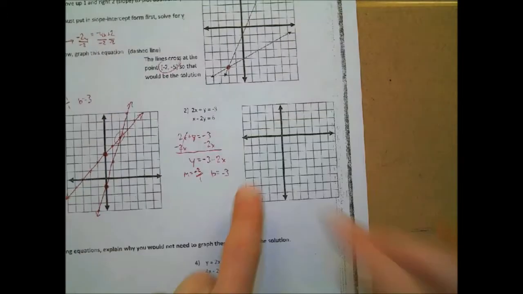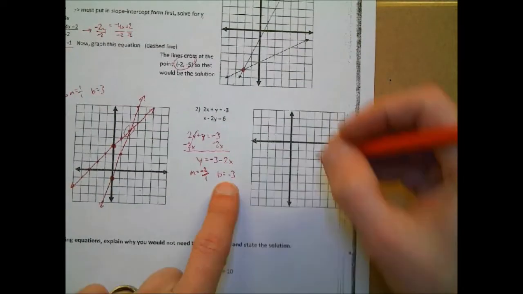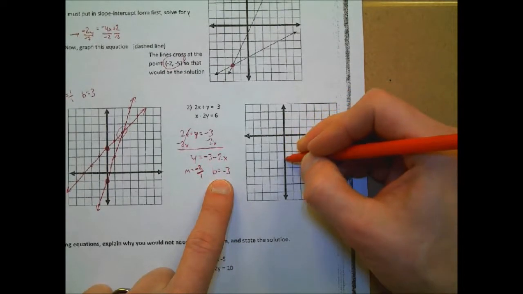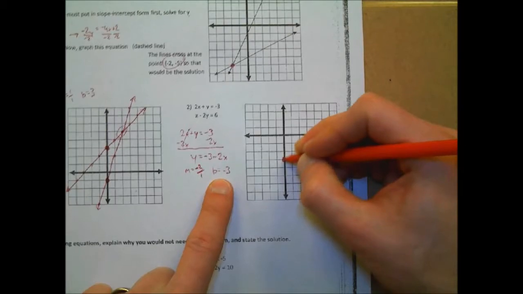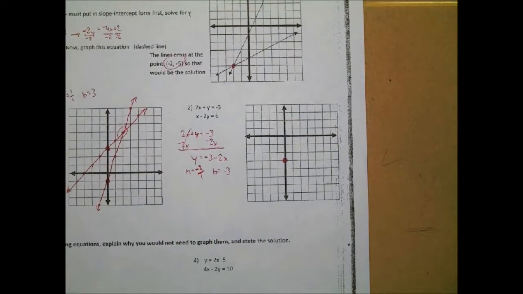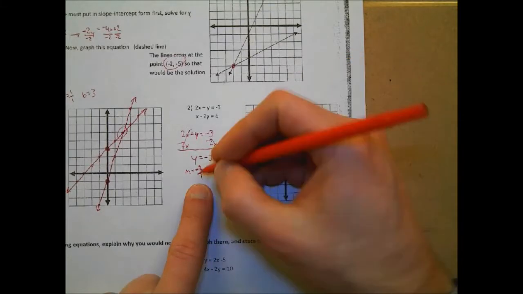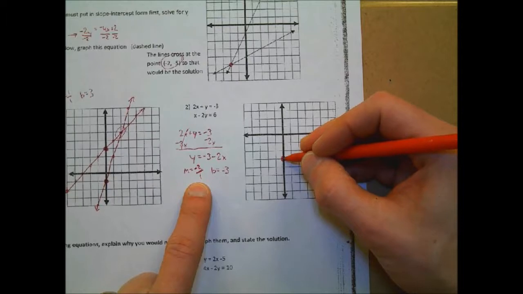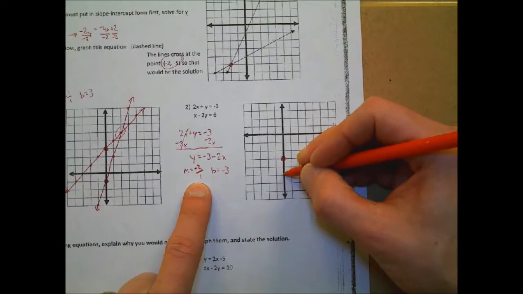And then let's just go over here and graph these things. The y-intercept's -3, so down 1, 2, 3, there's our first point. And then that slope of -2/1 tells us which direction to go to get more points. Down 2, right 1, good job.